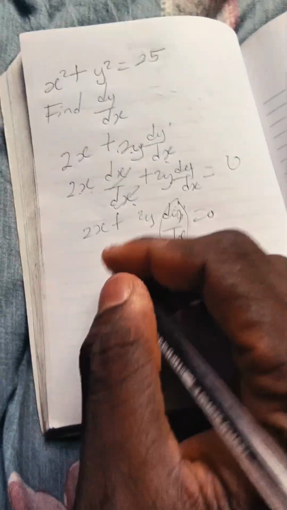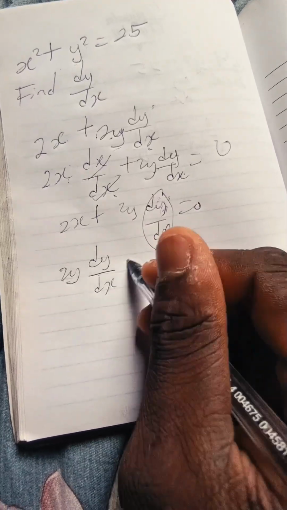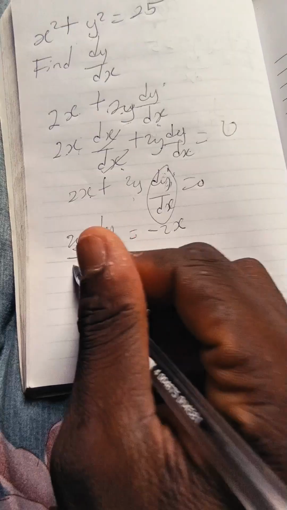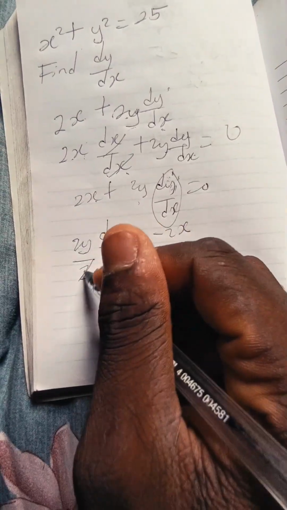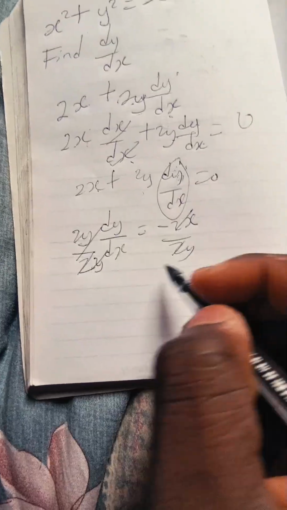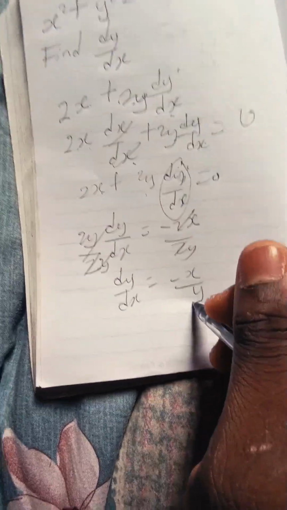How do we do that? Just simple algebra. So 2y dy by dx is just going to be equal to minus 2x, taking 2x to the other side, and divide both sides by 2y. So 2 cancels 2. So dy by dx is in turn minus x over y.